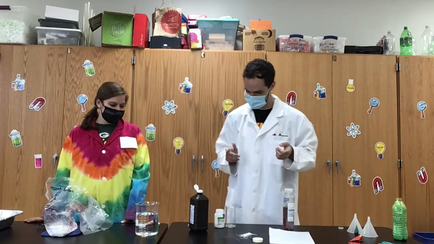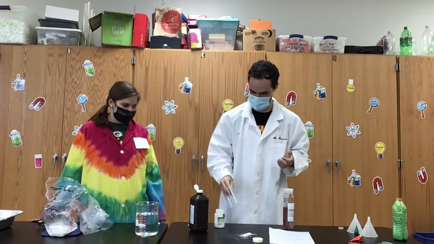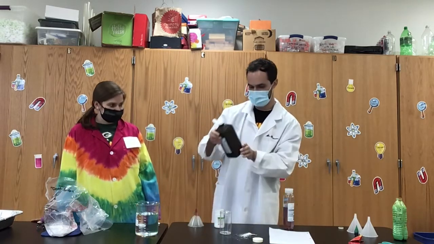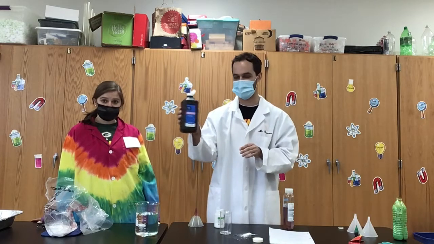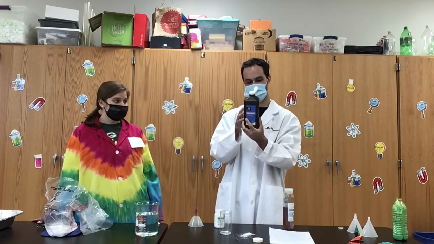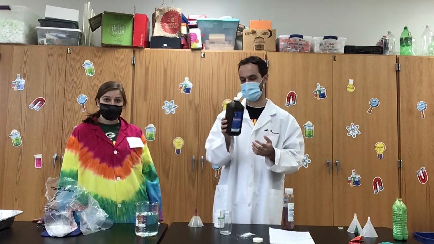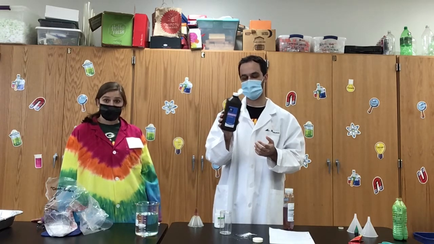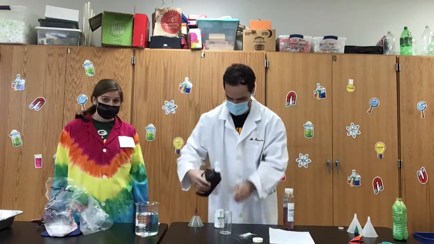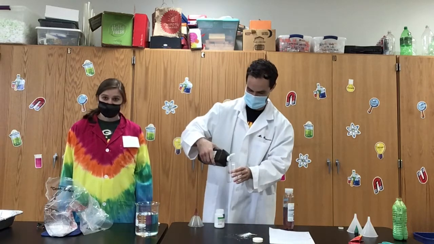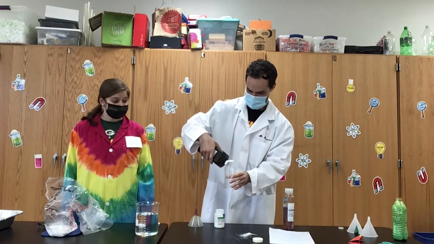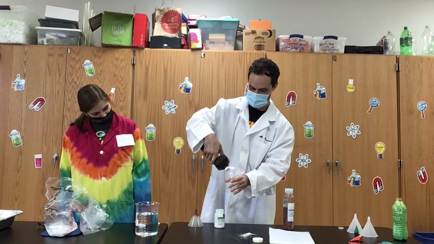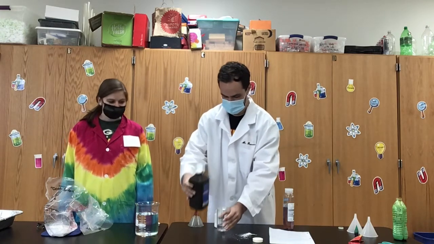So let's try mixing some things together and see if we can come up with a chemical reaction. So we're going to start with hydrogen peroxide here. Now, if you don't know, hydrogen peroxide is used in first aid. It can be used for cuts and scrapes, things like that. So I'm going to put some into this container here. I'm just kind of estimating, not getting an exact amount. All right, I think that's good.